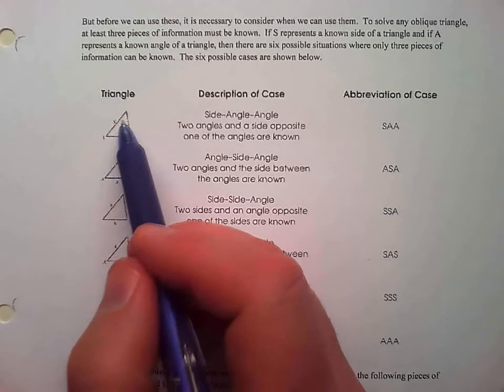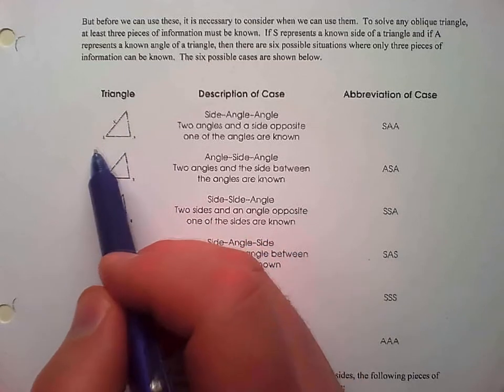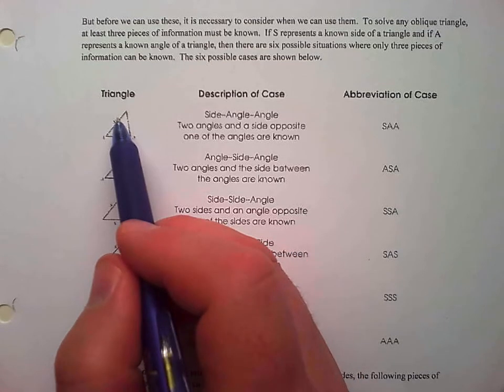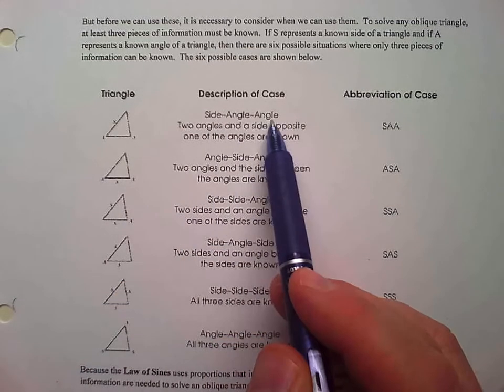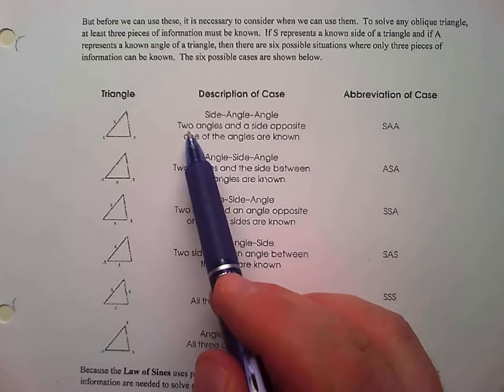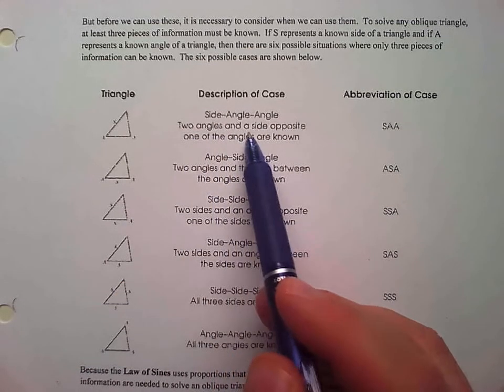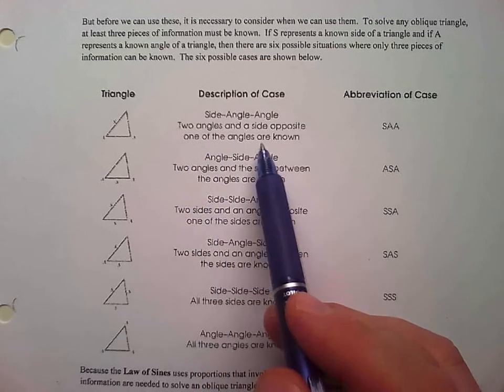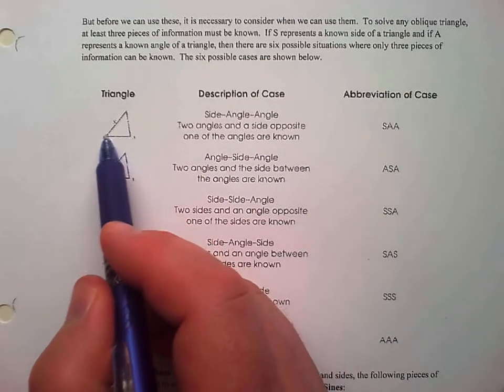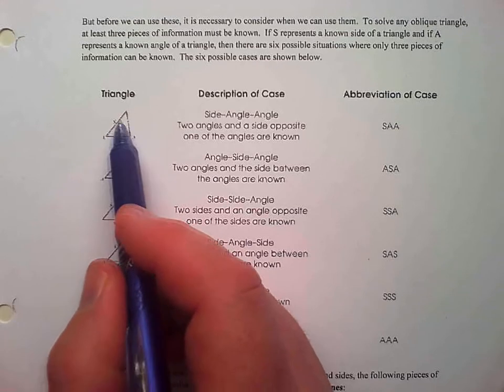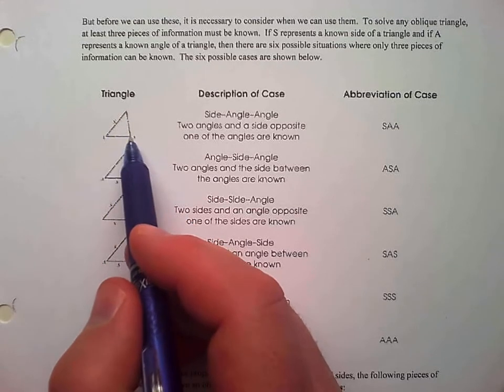Here, again, we have a triangle. We can know a side and then an angle and an angle, known as side, angle, angle, where 2 angles and the side opposite one of the known angles are known. So here we know the length of this side, and it's opposite one of the angles that's known.